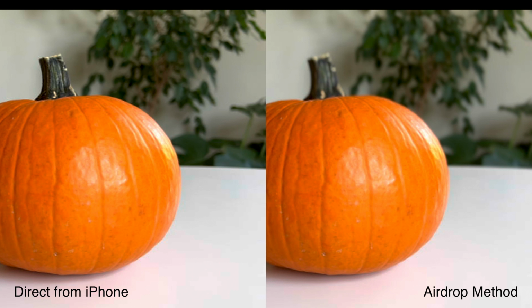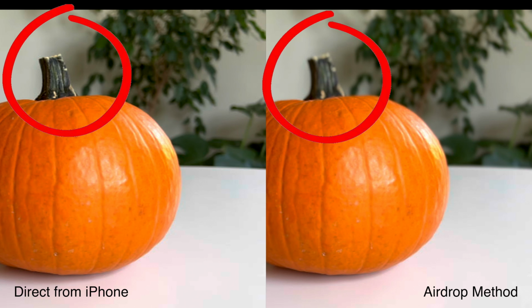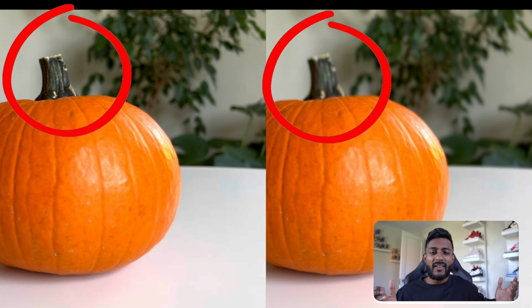And you can see, especially, look at the stem on the pumpkin. On the left side, no blurriness at all. The right side, pretty blurry. And that's because the software isn't able to tell the stem apart from the background, so it thinks it's a part of the background and it's blurring it out. But more importantly, why is cinematic mode not working when you directly import the footage from your phone into Final Cut Pro? It doesn't make sense.